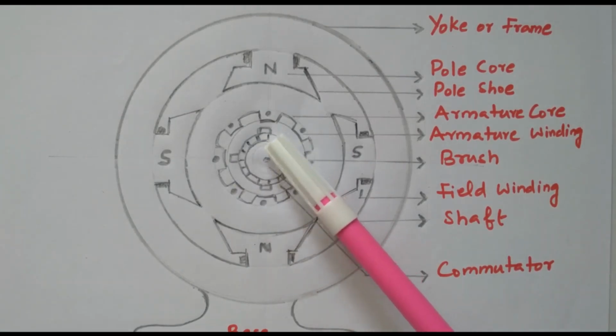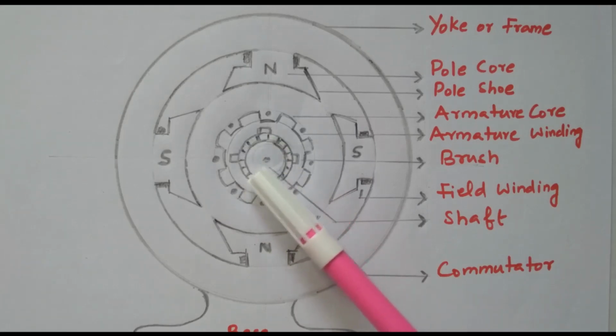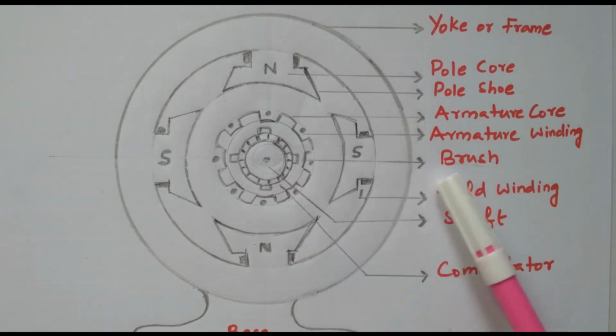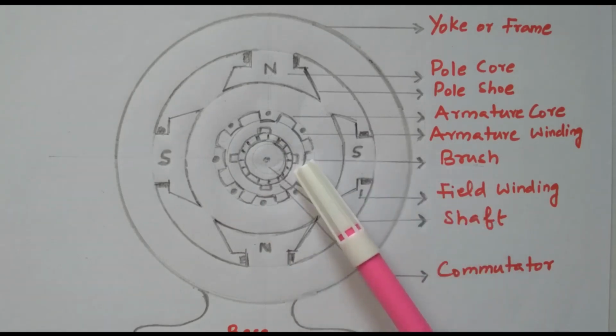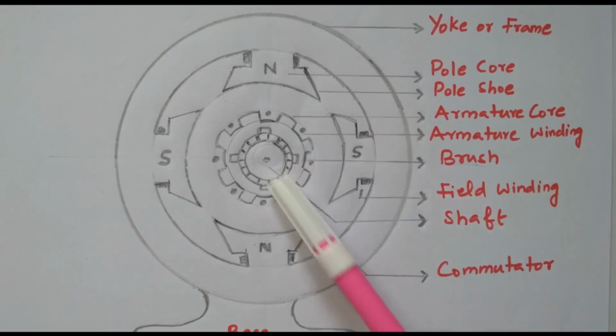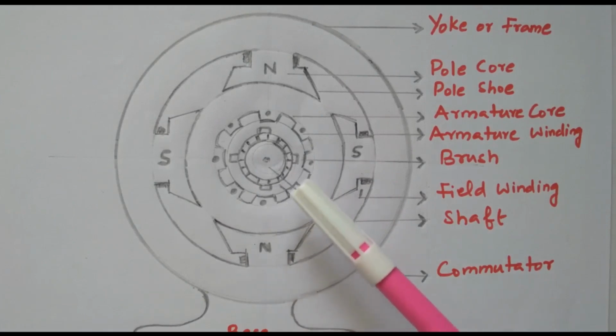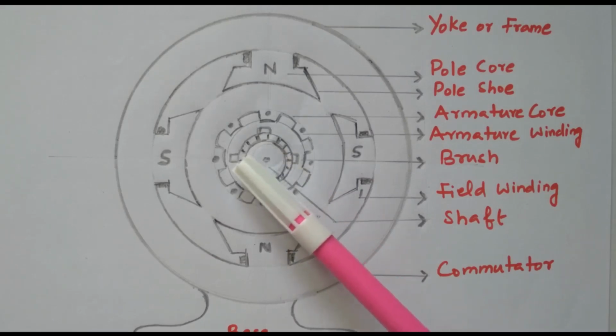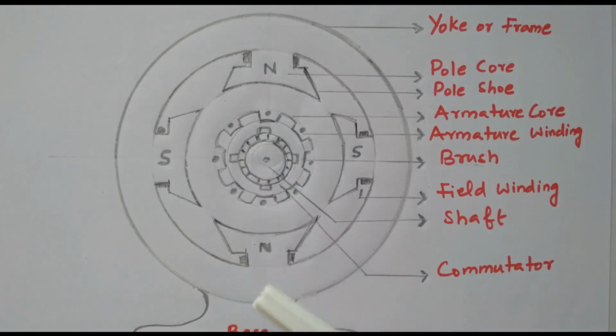This small line is the insulation between each and every segment. Right. So here the brush is available, which is used to collect or supply the current. Then the center portion is the shaft, and this is the commutator, right? So the commutator is available at the center with the brushes in order to collect the current from or supply the current to the armature, right?